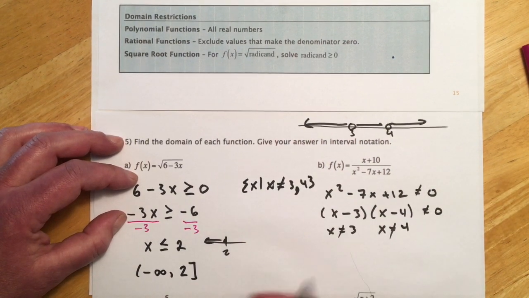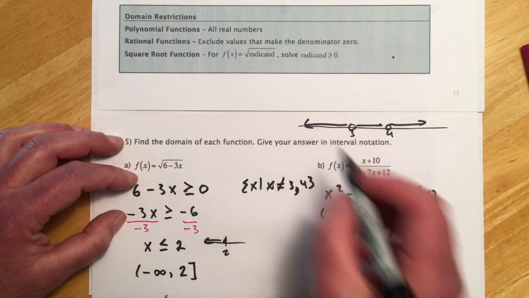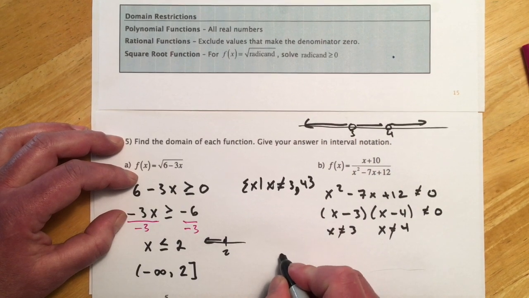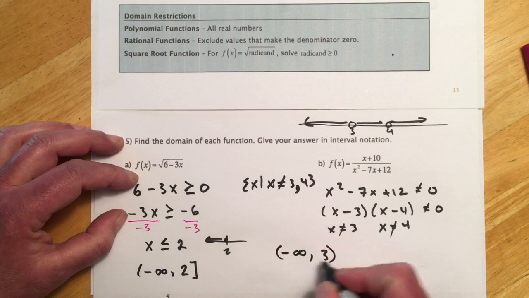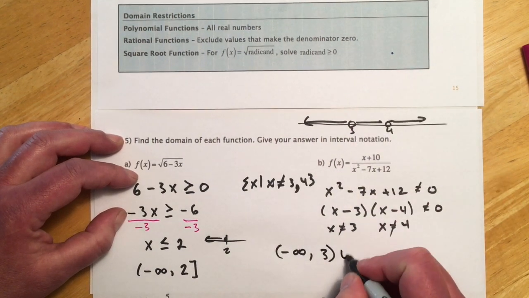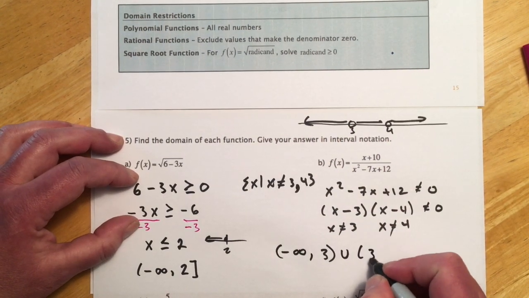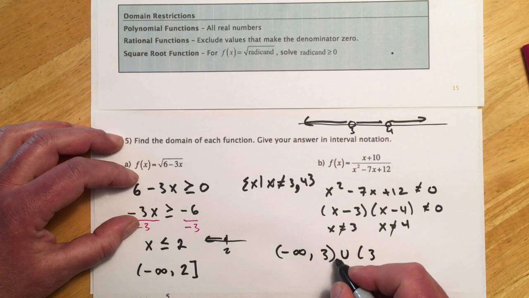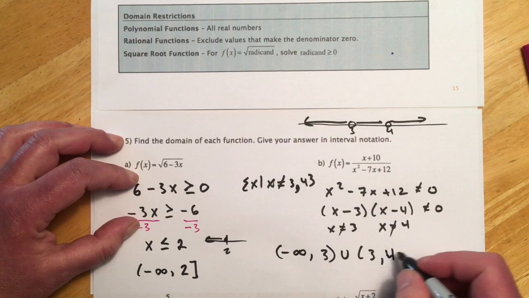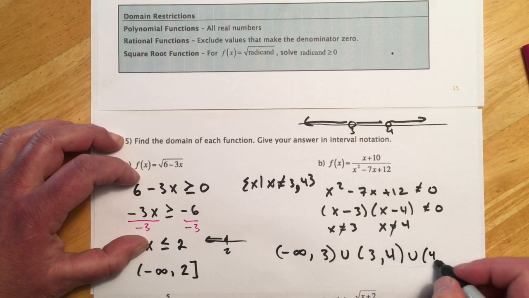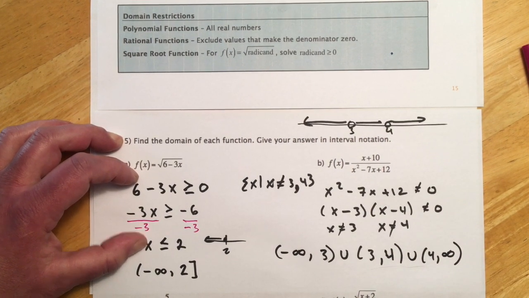I think the way the computer wants it is the interval notation, so it's a little cumbersome, but here it is. We go from negative infinity up to 3, and we don't include the 3 because it's an open dot. So then union 3 again, so we said everything up to 3 but not 3, and then everything after 3 is still not 3, up to 4, union, and then 4 to infinity.